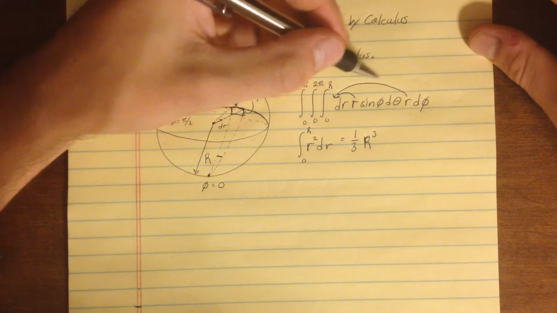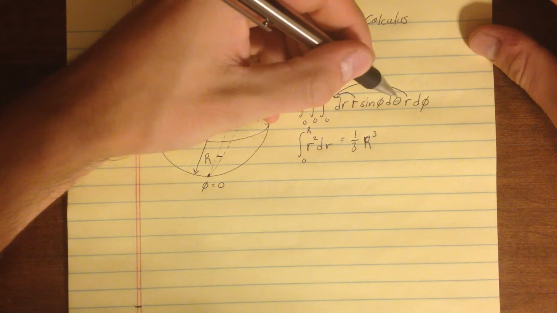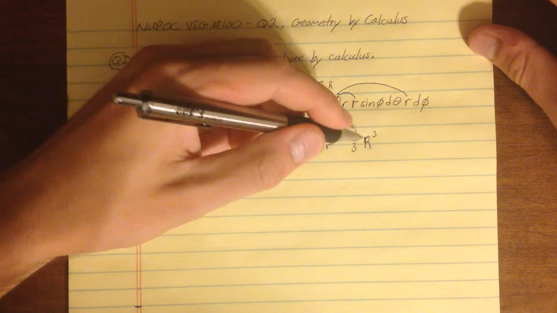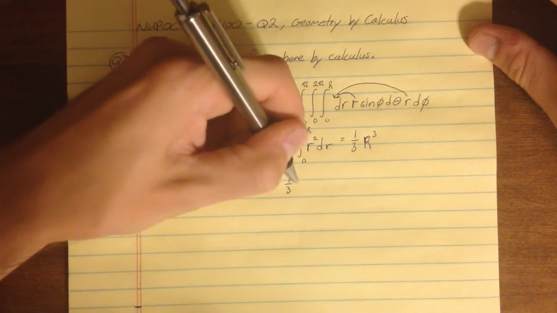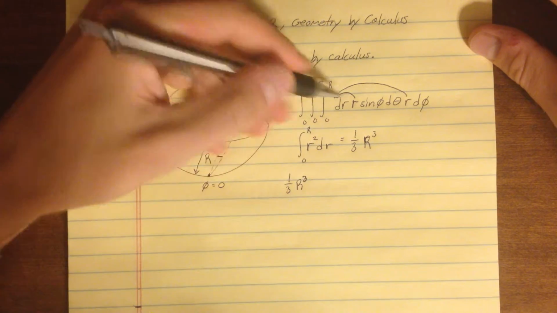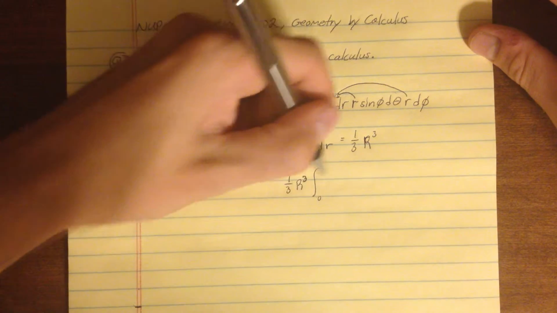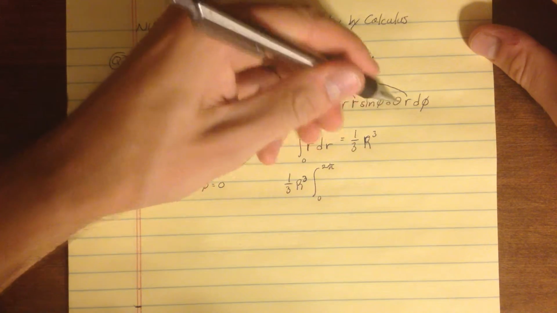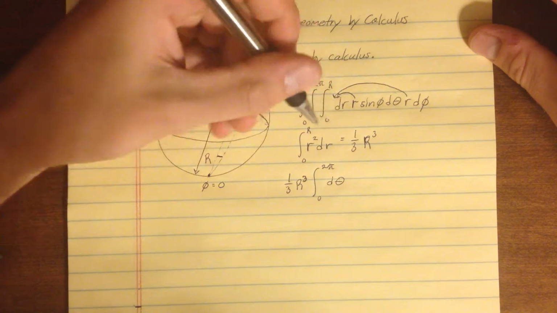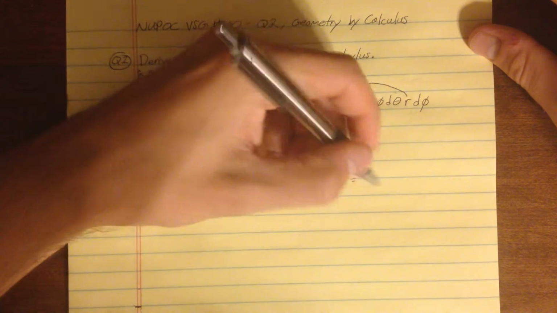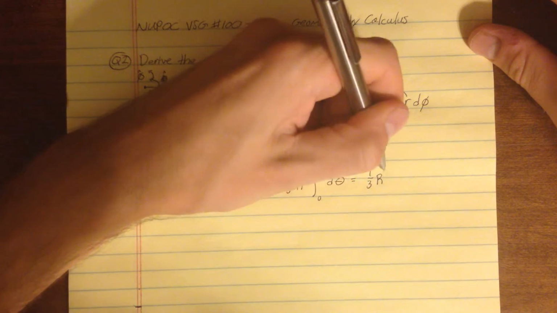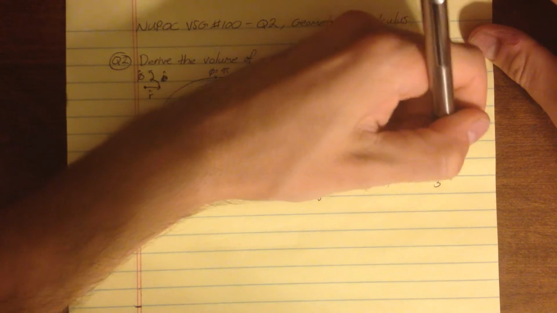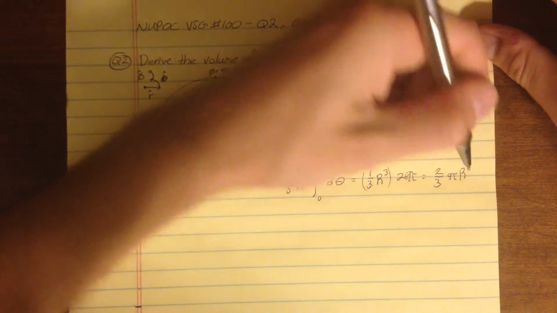Now let's take a look at our second integral, which we're going to do over d theta. We have this 1/3 r cubed out front, and now the second integral is from 0 to 2 pi, and all we have is a d theta in here, which is lucky, because that's the only thing that depends on theta. So this equals 1/3 r cubed times 2 pi, or 2/3 pi r cubed.